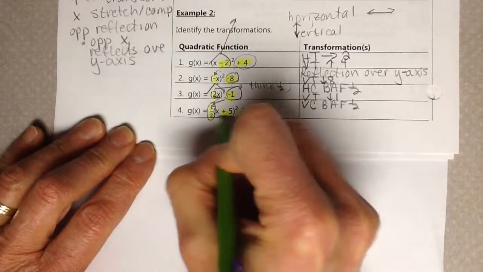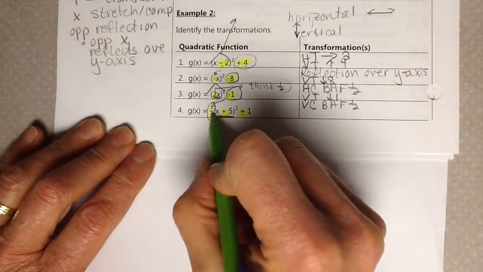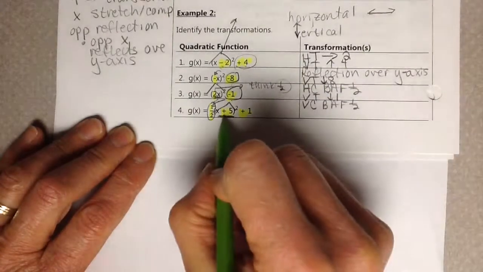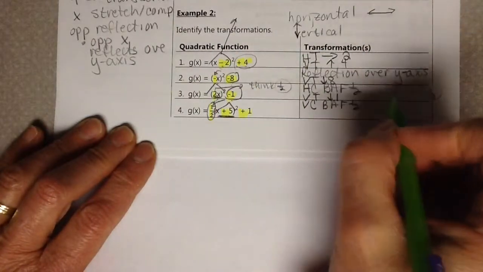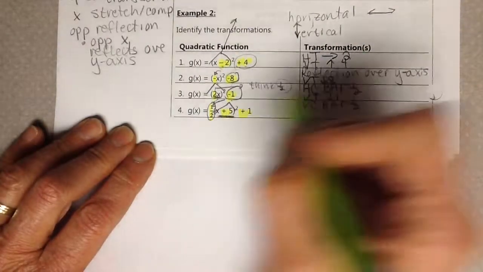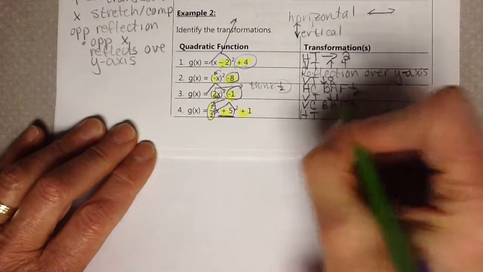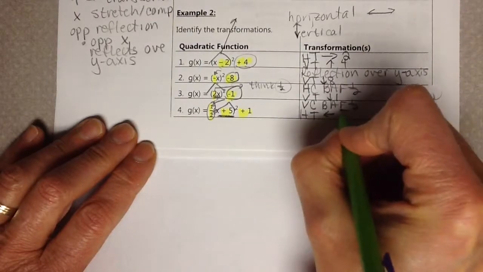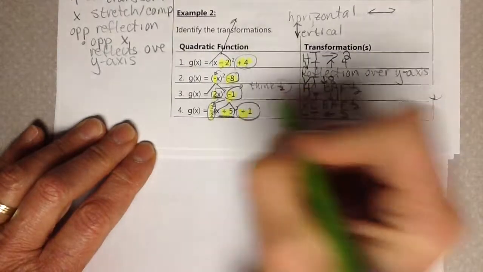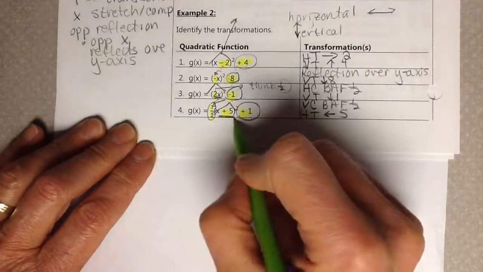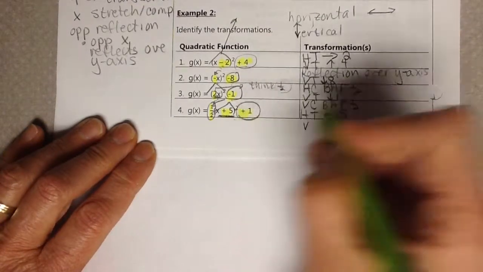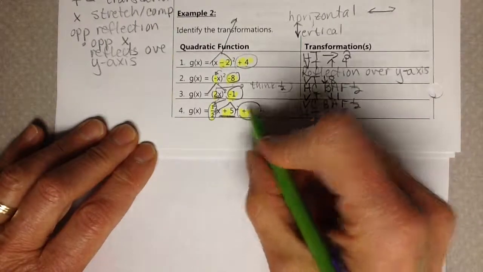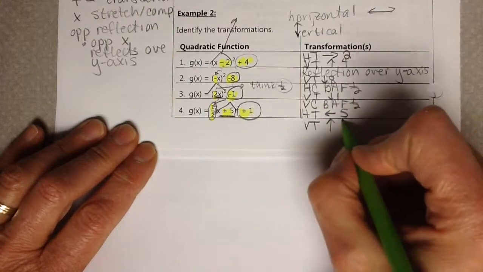We're going to look right here, and we're in the horizontal house of horror. So if it says plus 5, we're actually going to think minus 5. So this is going to be a horizontal translation to the left 5. And we have the 1 here, not in the horizontal house, so that makes it vertical. Adding, so it's going to be a translation. And we're going to go up 1 unit.